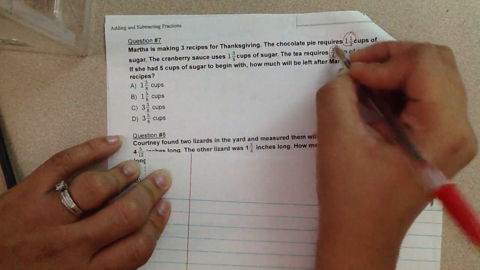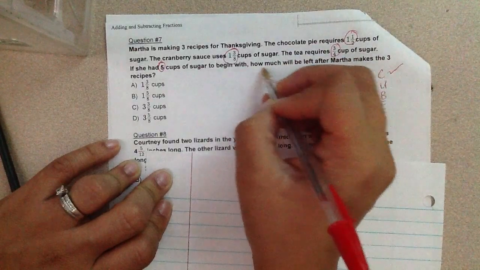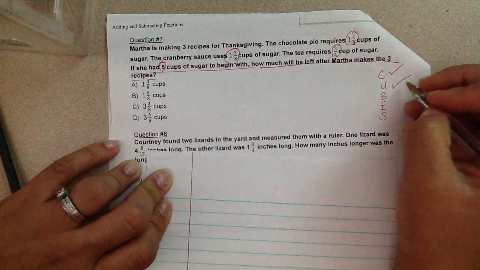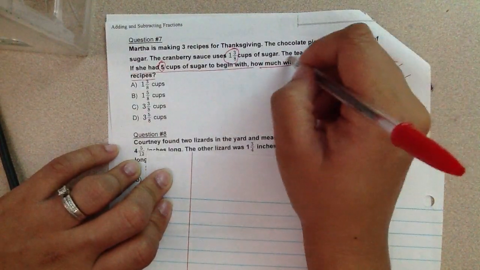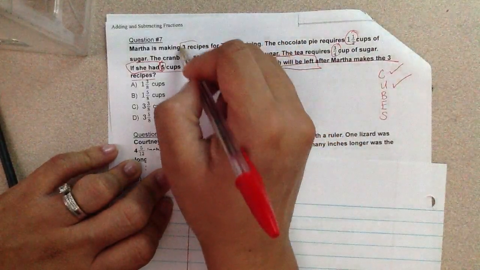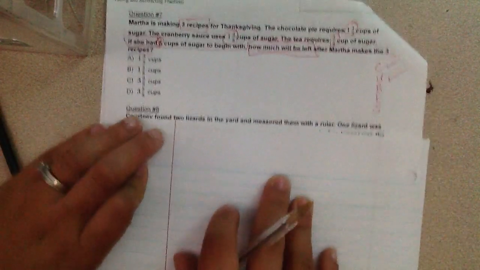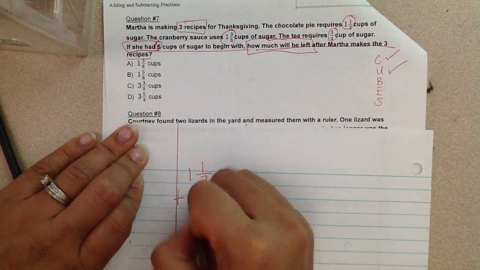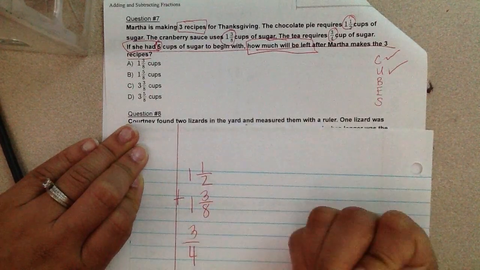I can circle my important numbers. The important numbers have to deal with the sugar, okay, and the fact that she had 5 cups of sugar. My question is, how much will be left after Martha makes the 3 recipes if she had 5 cups of sugar to begin with? I need to box the important words. The important words here, or the action words, are how much will be left, okay, if she had, okay, and it's the fact that she's making 3 different recipes that all require sugar. My first step is to figure out how much total sugar she needs for this recipe. I know she needs 1 1/2 cups for the chocolate pie. She needs 1 3/8 cups for the cranberry sauce, and she needs 3/4 cups for the tea.